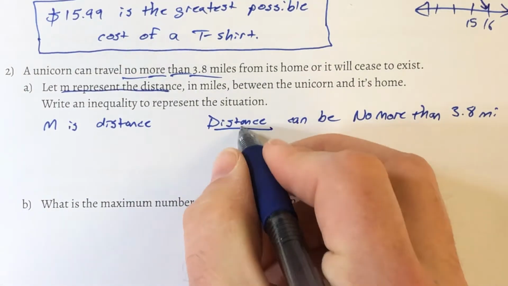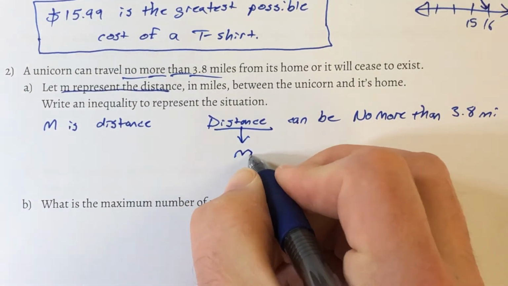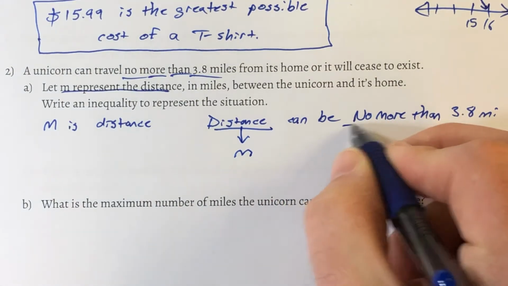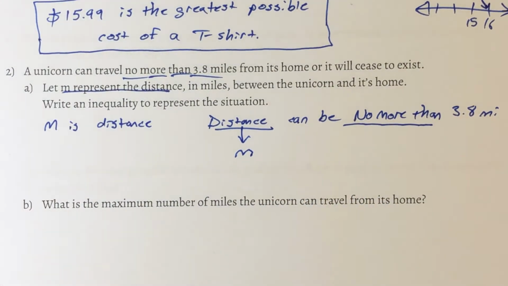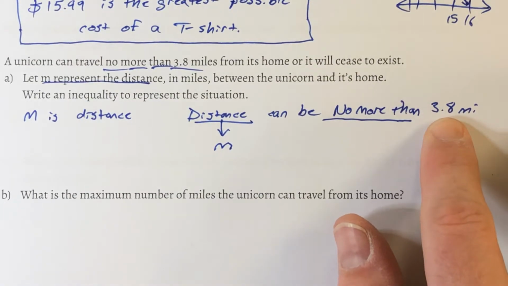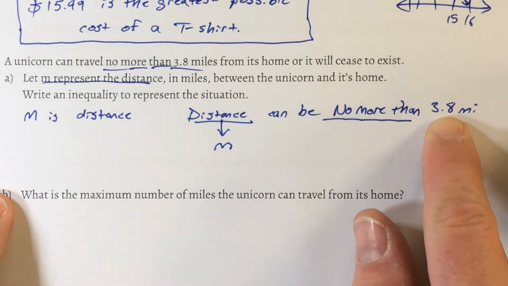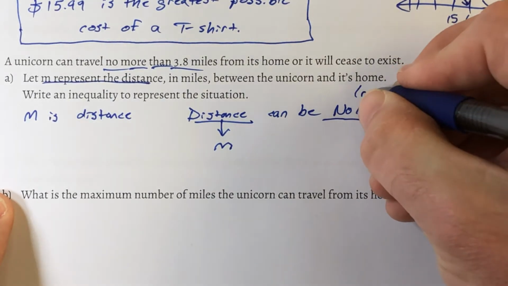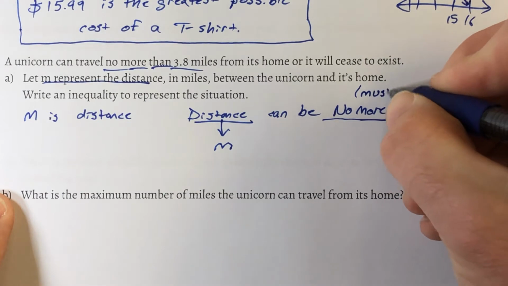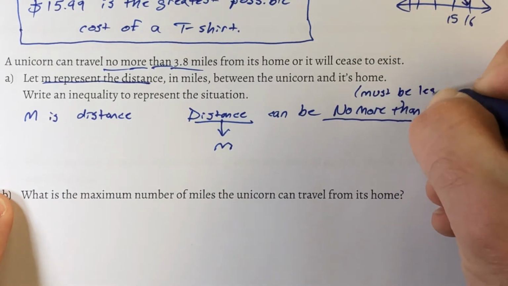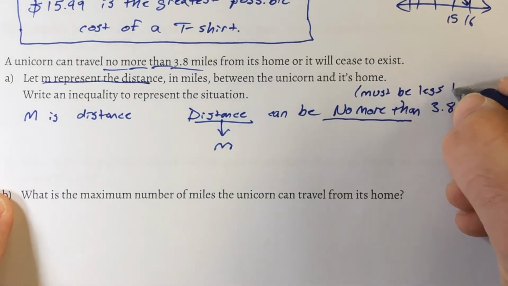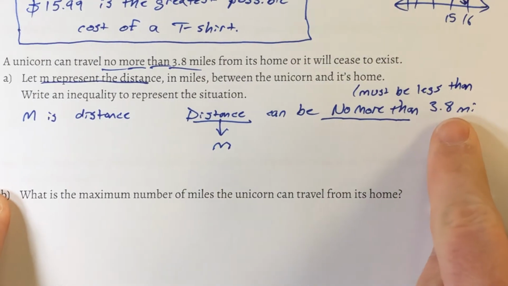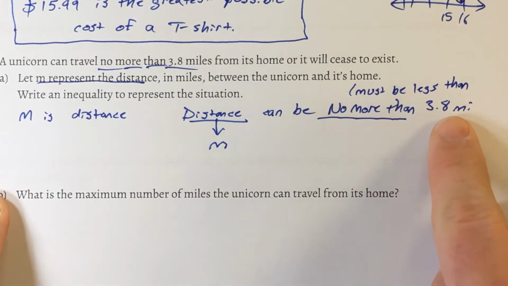So distance, we're saying, is M. Can be no more than. Let's think about what that means. No more means it can't be more than 3.8, but it's implying that it could be 3.8. So that essentially means it must be less than. Since it can't be more than, it's got to be less than. But it could also be 3.8. It's just saying you can't be more than 3.8.